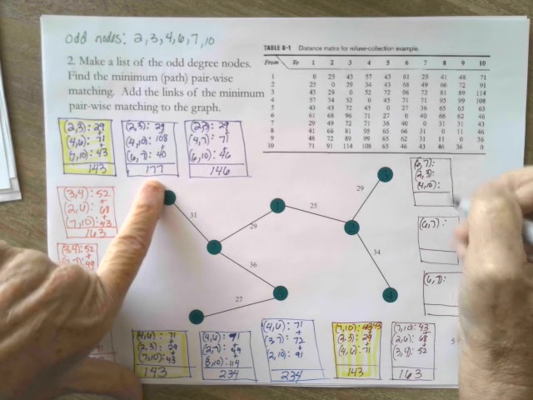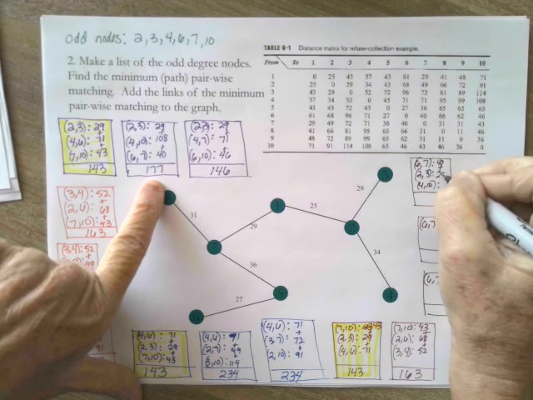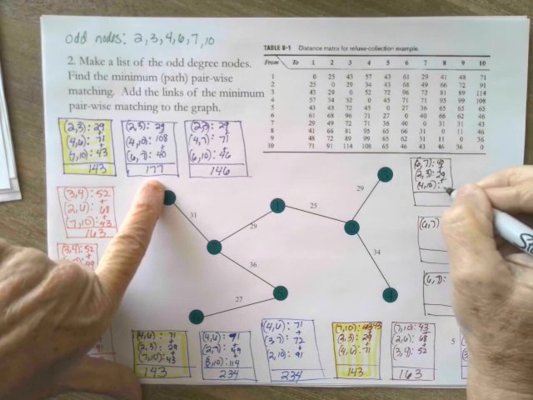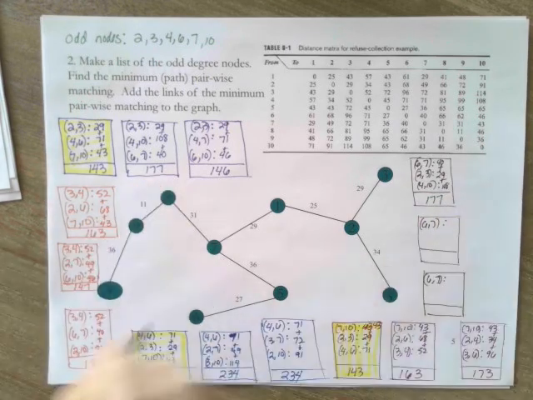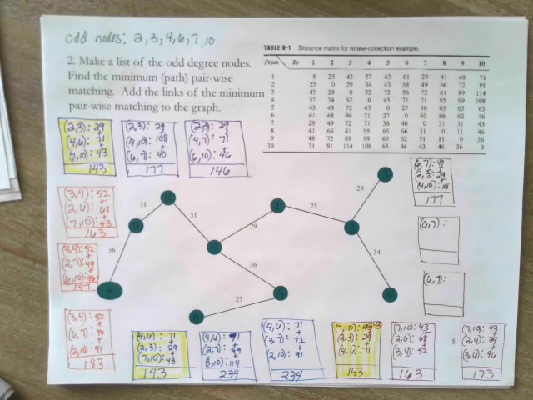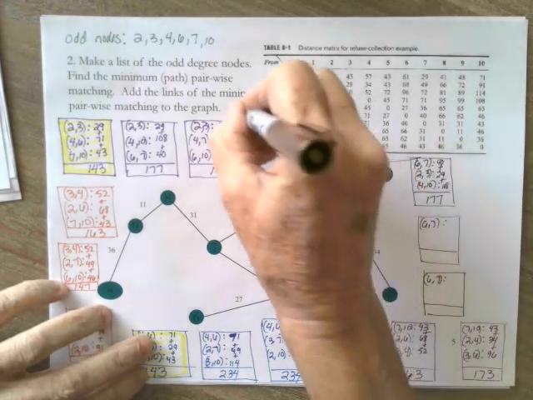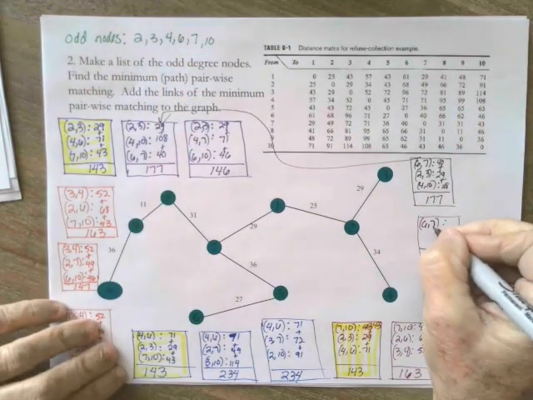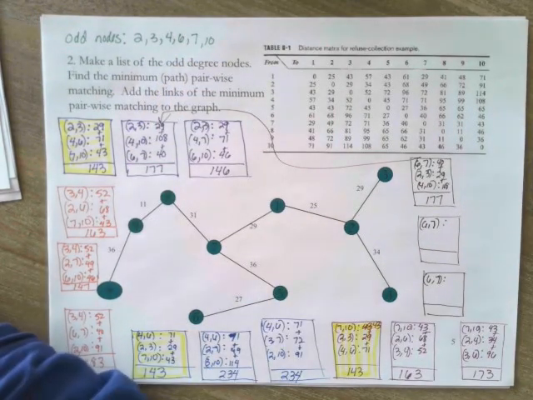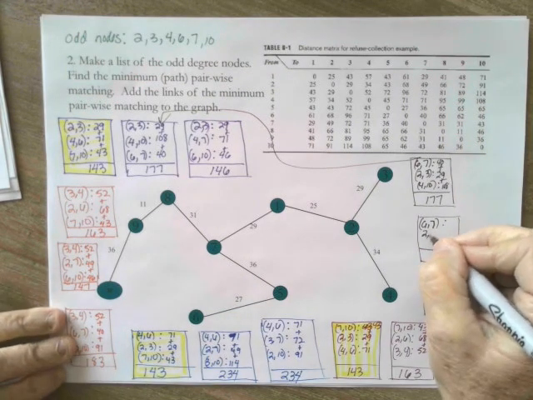So we have 6, 7 is 40, plus 2 to 3 is 29, plus 4 to 10 is 108, and that's 177. I don't have a good highlighter there, but I'm going to use an arrow here. So that one is a match to that. Then we have 6, 7, and then we have 2, 4, and 3, 10.